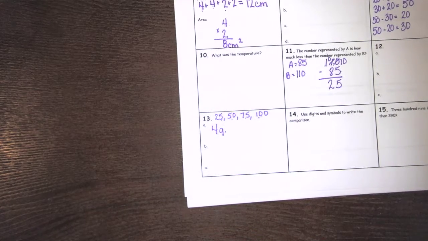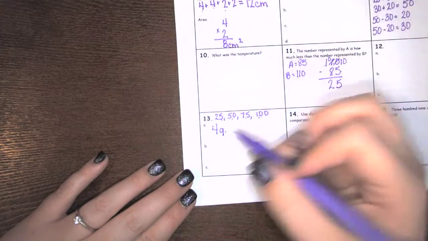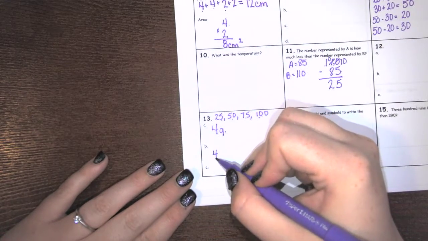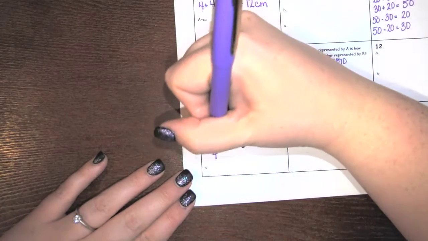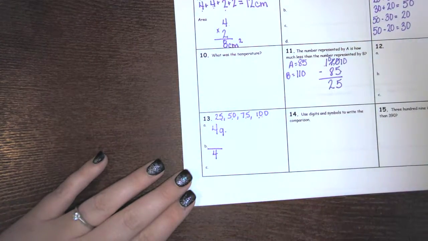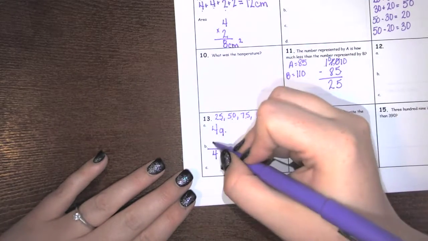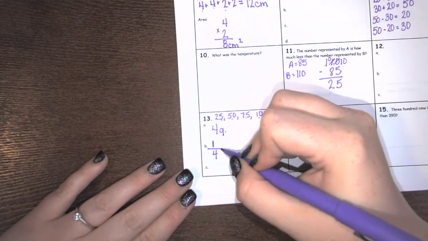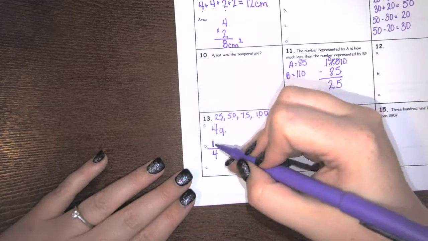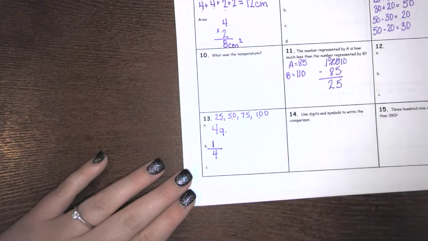A quarter is what fraction of a dollar? This is a good one. So if we have 4 quarters all together to make a dollar, that means 4 is our denominator. And that 1 quarter is 1 out of 4 to make a dollar. So 1 quarter is 1/4 of a dollar.